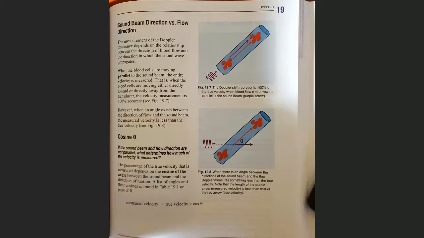Okay, here we go, and we've got just a little bit more. Now this is the sound beam direction versus the flow direction. And Linda, I think I'm going to ask you a question. It will be a question you know the answer to, so that's going to be really great. Linda knows enough math, she can do this without a calculator, but you guys will have calculators, so that's going to be fine. The measurement of the Doppler frequency depends on the relationship between the direction of the blood flow and the direction in which the sound wave propagates. This is about direction, not speed.